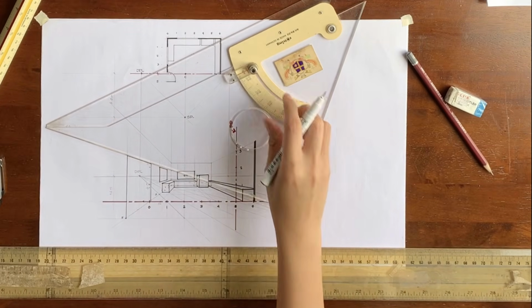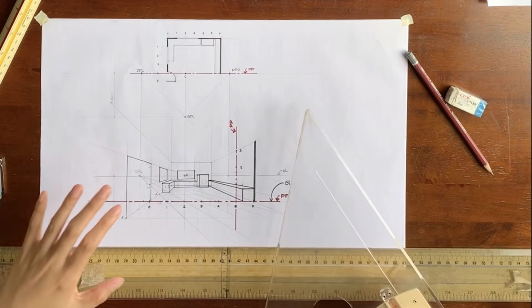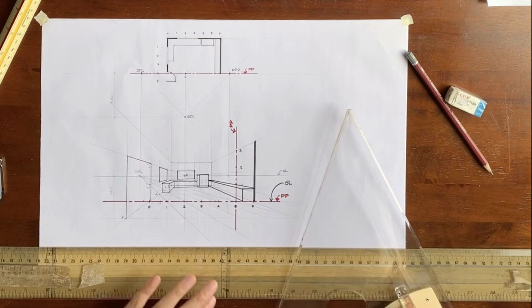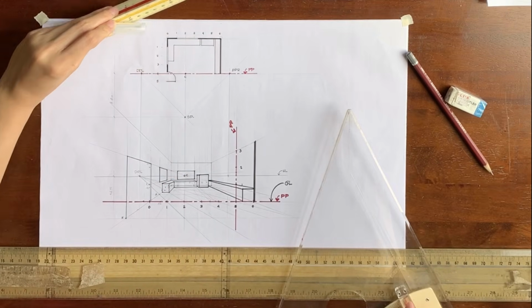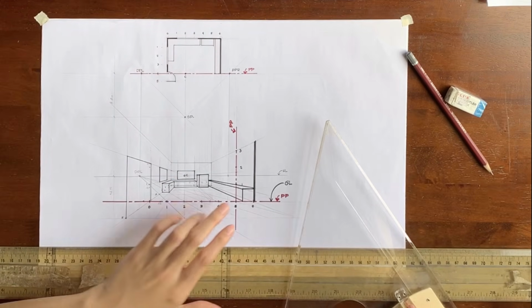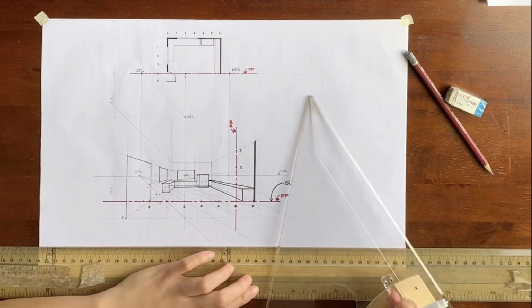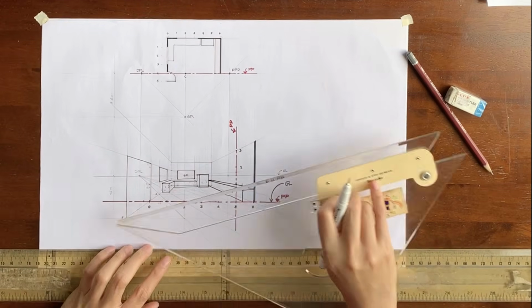Okay. So now we already have the elements of this area. So now the last part is let's draw our ceiling and our wall and our floor.